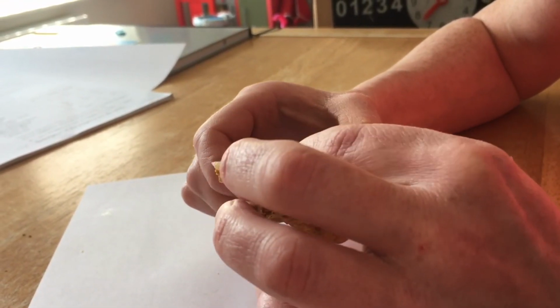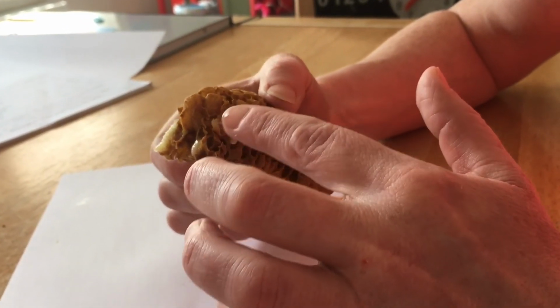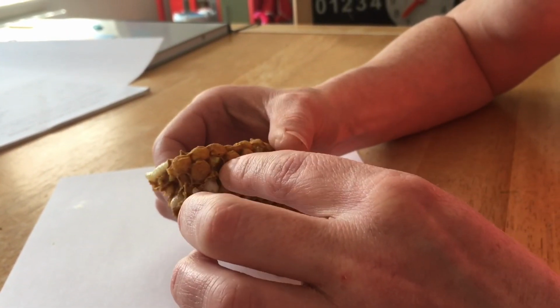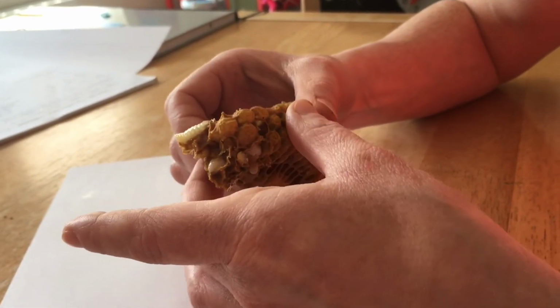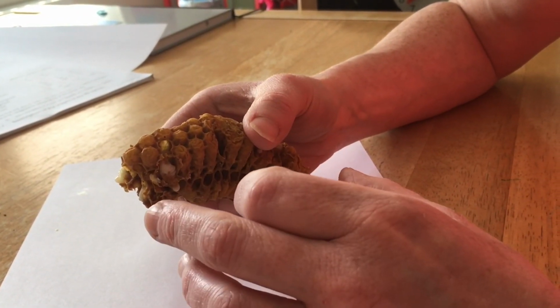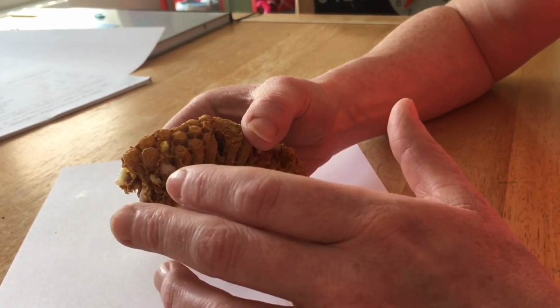Now, after we've checked these, they won't go to waste. The hens will have some fun fighting for these. So it's a small sacrifice to make within the hive just to check it and see what the level of cleanliness and what the level of infection is.